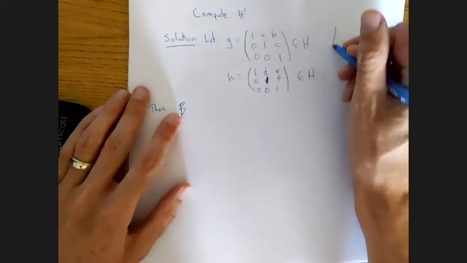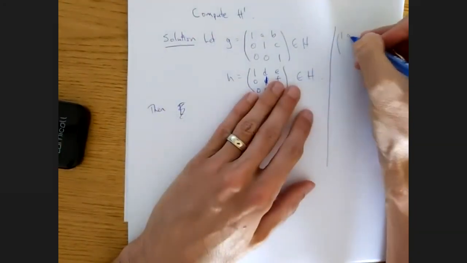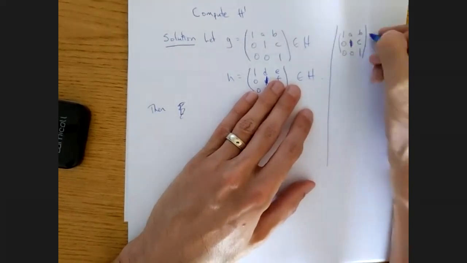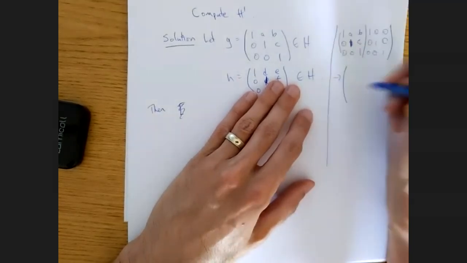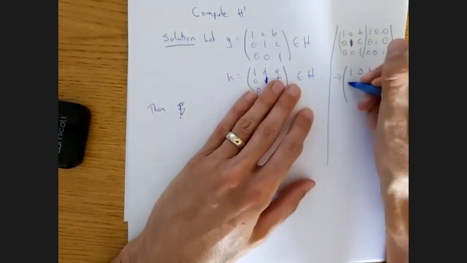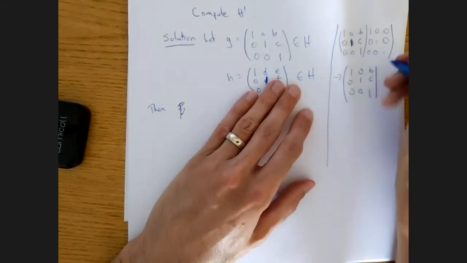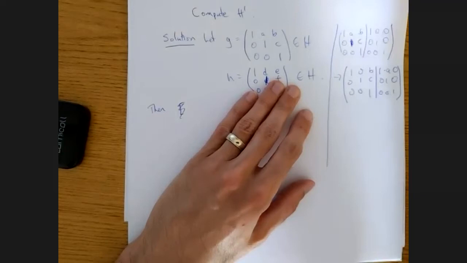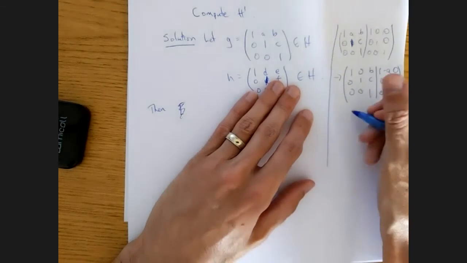We can do that either by guessing or we can just do it by hand, just to get a formula. If we row reduce, we'll be able to see what the inverse is. So we do this minus A times this. And then this minus C times this minus B times this.